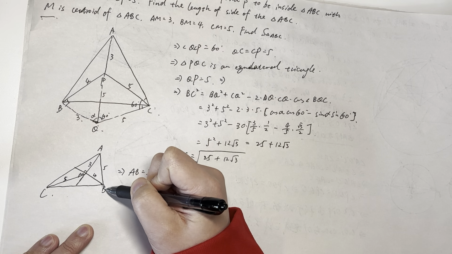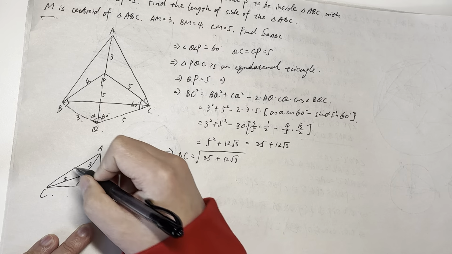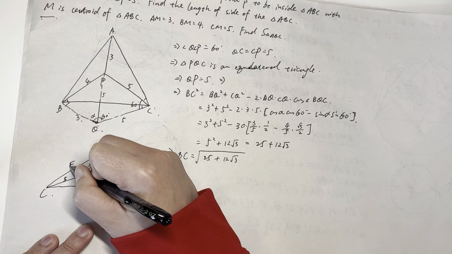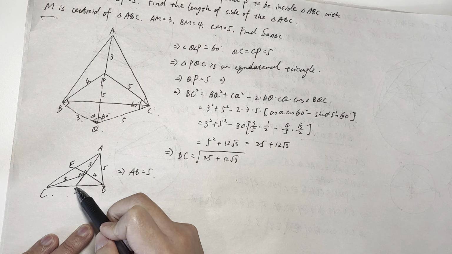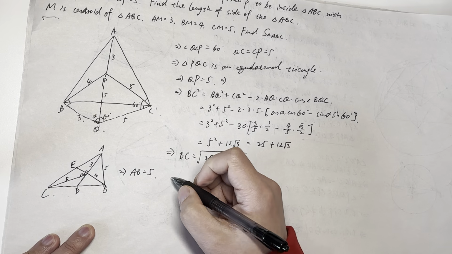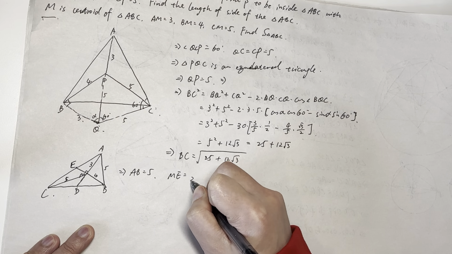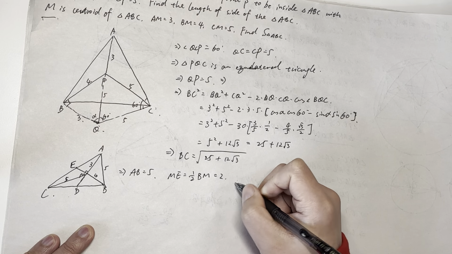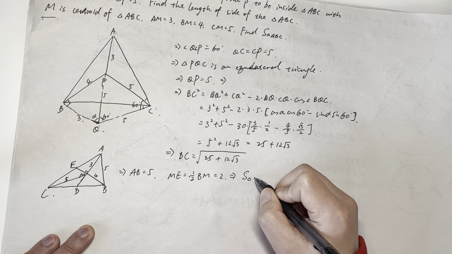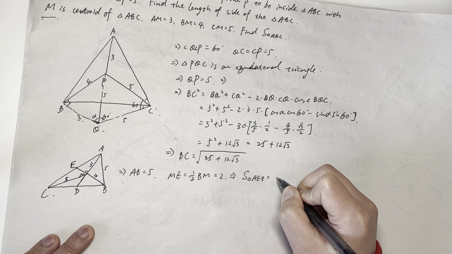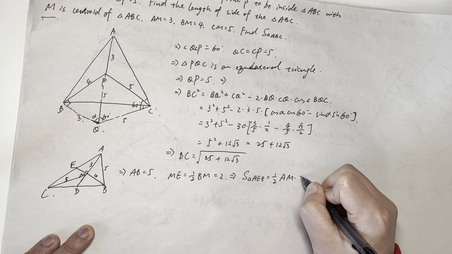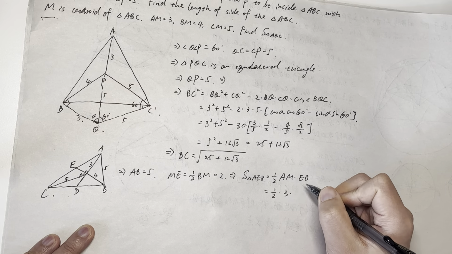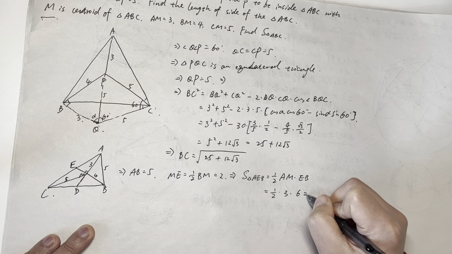We already know that M is the centroid, right? Let's call this midpoint E. So ME equals half of BM, equals 2, which means the area of triangle AEB equals half of AM times EB, right, equals 0.5 times AM, which is 3, times EB, which is 6, so it equals 9.